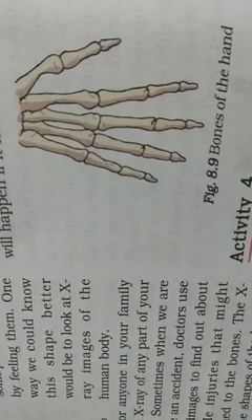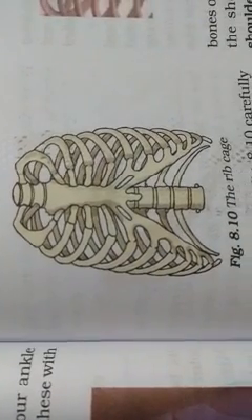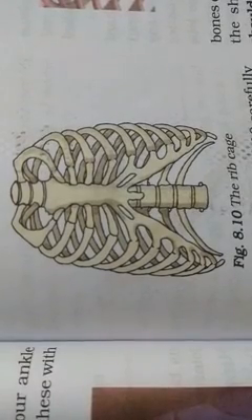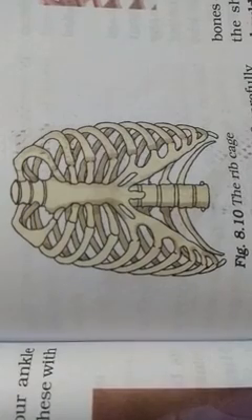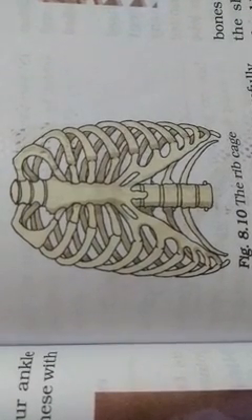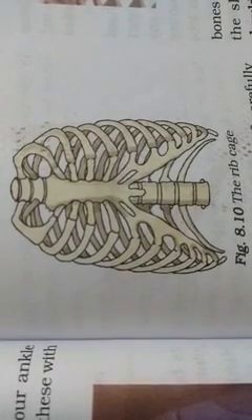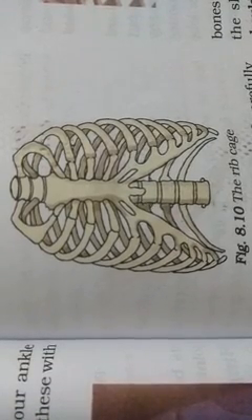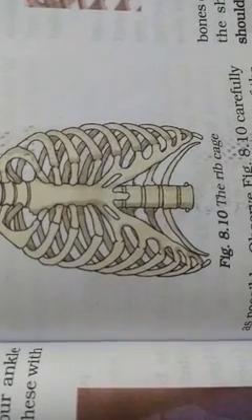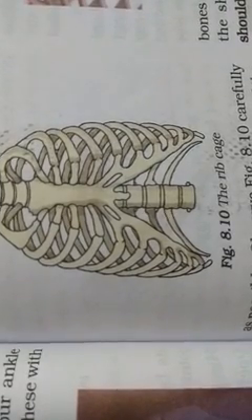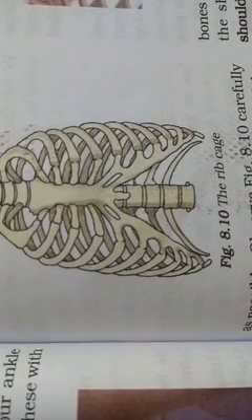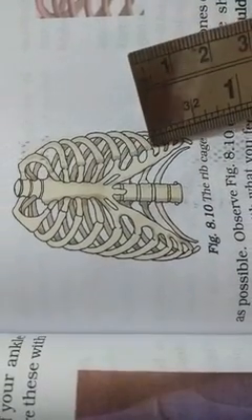Okay. Now one more activity. Students, take a long breath, hold it for a while and leave it slowly. Now feel your chest. Feel the bones in your chest. Observe carefully and compare what you feel in the chest bones. They are nothing but the ribs. These are the ribs in your chest.